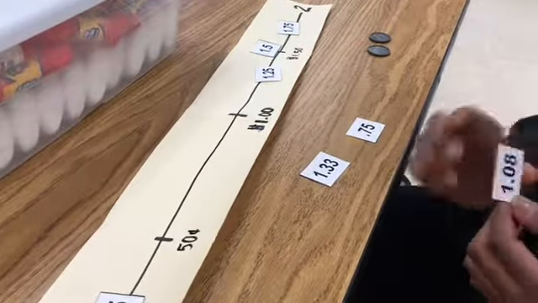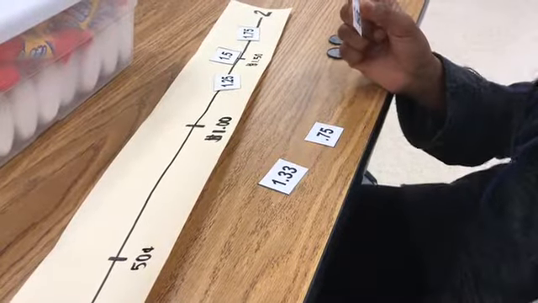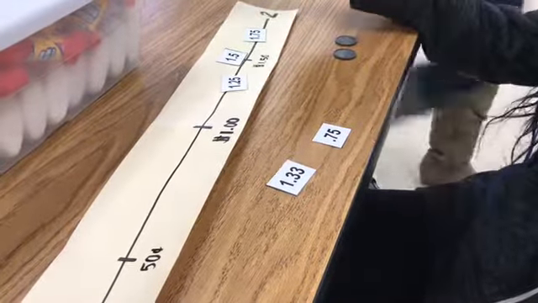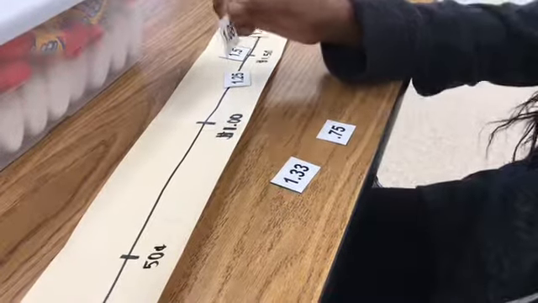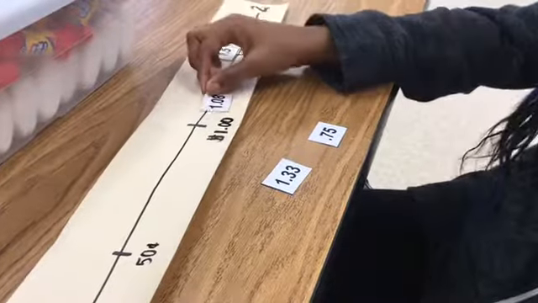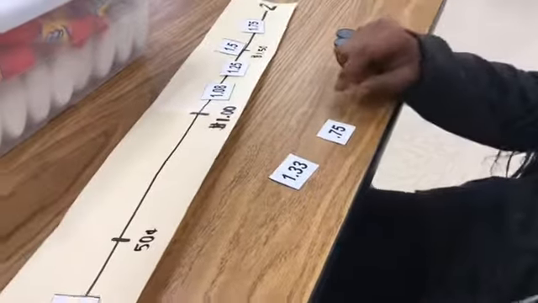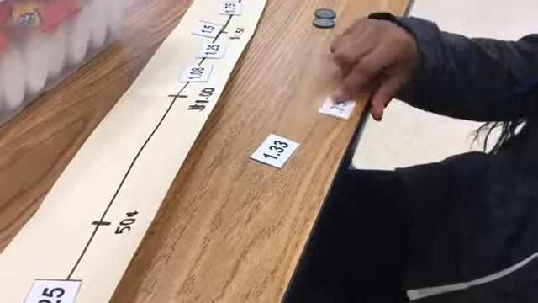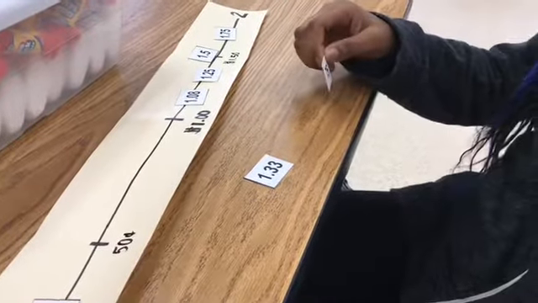This one. Okay, where would that go? Right here. I agree, because it's more than $1, but it's less than $1.25, right? What's next? And I got to get you back to class. This one. Okay, what is that like with money? 75 cents.